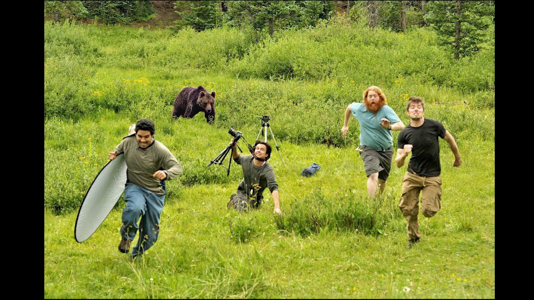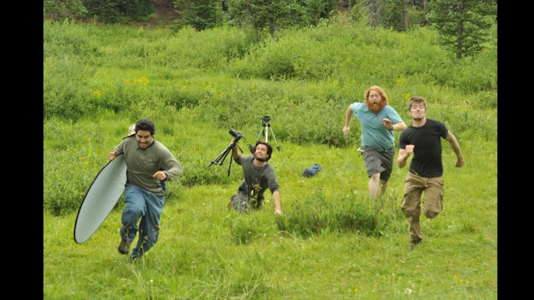It's also worth noting that this photo is a fake and that the bear was added afterwards. So it's quite a useful tool if you want to teach the students about not believing everything they see online, or about how computer software can be used to manipulate images.